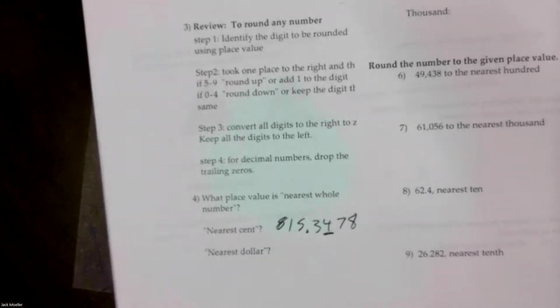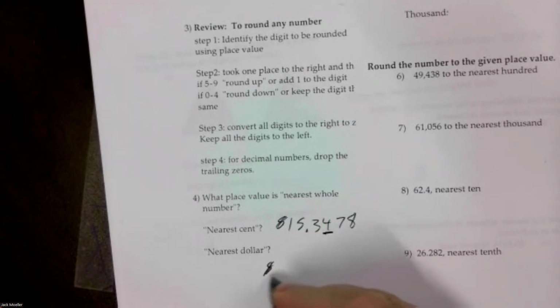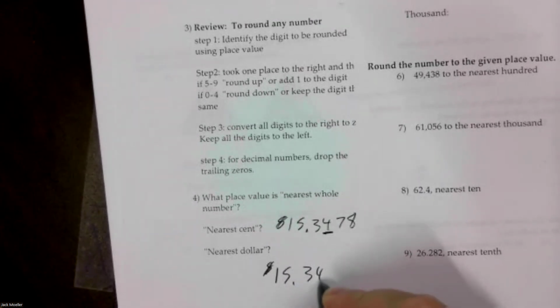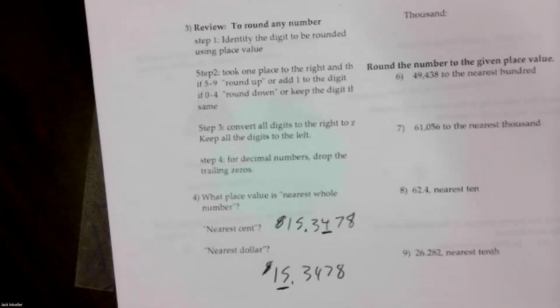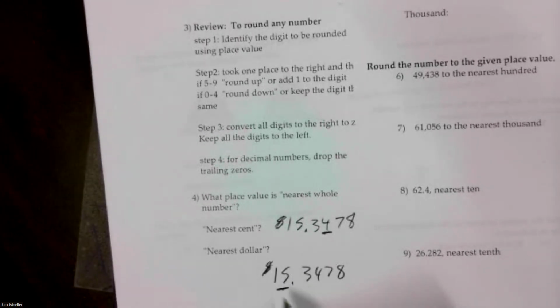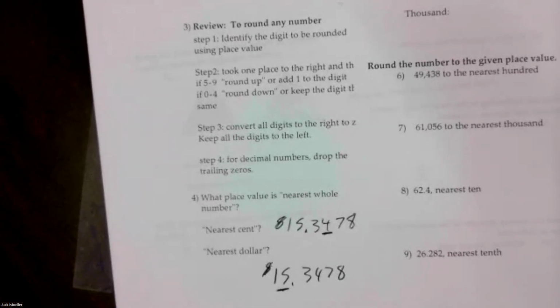If it says nearest dollar, well, the nearest dollar is the whole number. Or sometimes we'll say nearest ones, that's the place value. If they say whole number, again, that's the ones place value. So with money, watch out for those two.